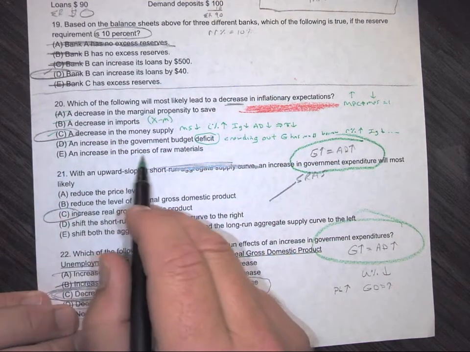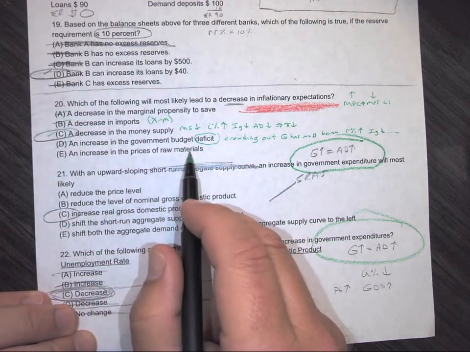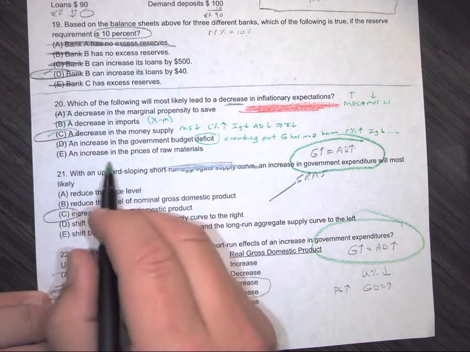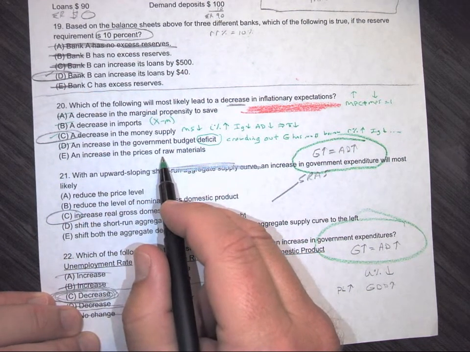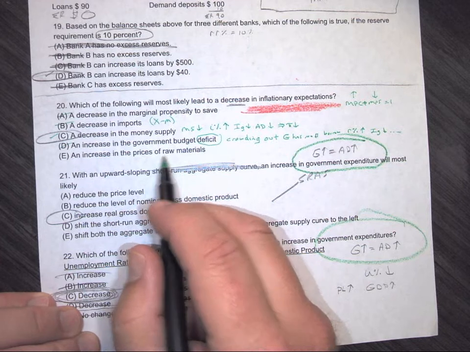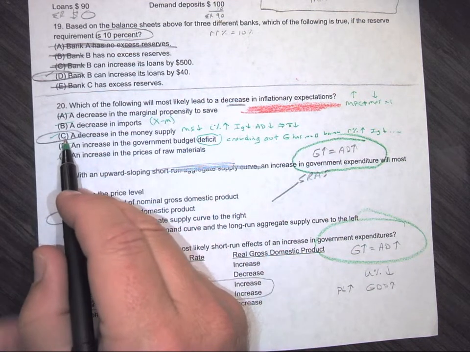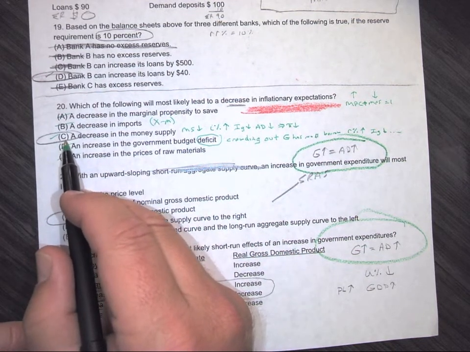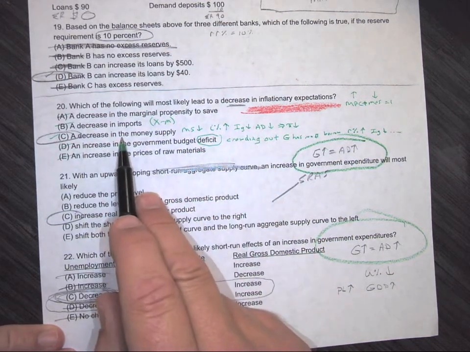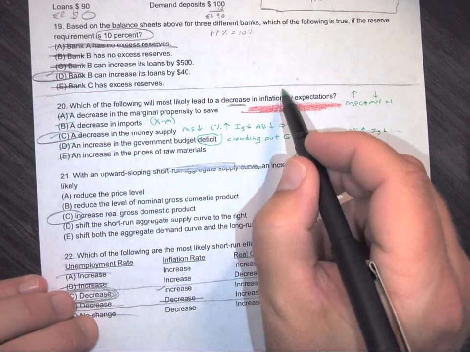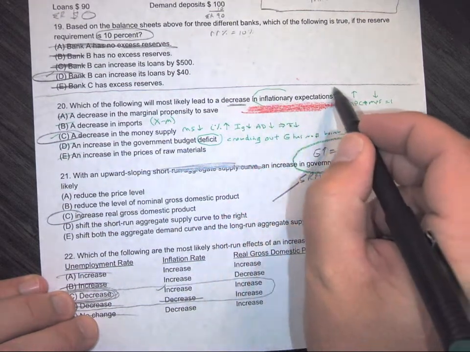An increase in the prices of raw materials. So that one's pretty self-explanatory. If raw materials go up, businesses charge you, don't they? So is inflation going to happen? Yes. So best answer is that one. Did y'all get it right? Make sense? Okay. So thought patterns on these two will lead to that being the best choice. So knowing what this is kind of a big deal.